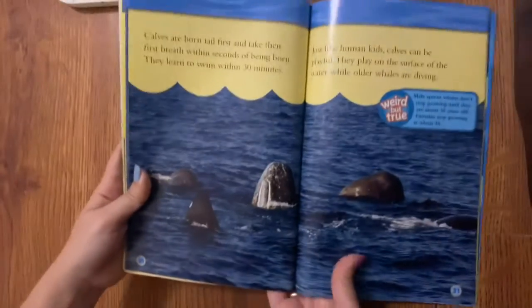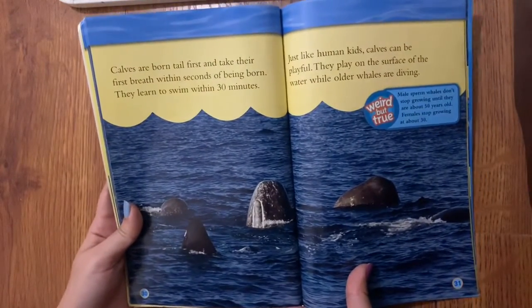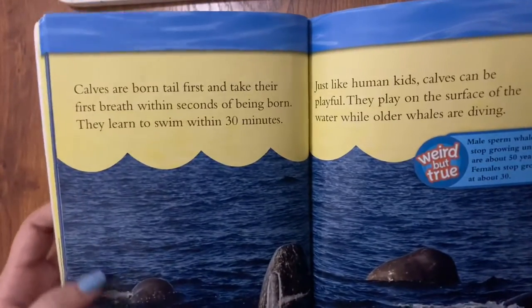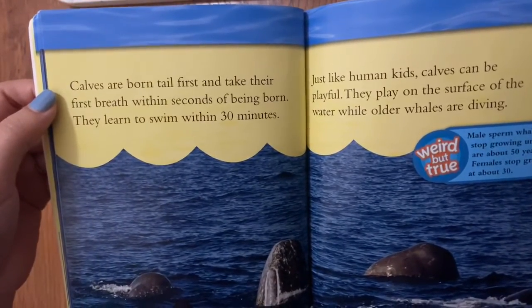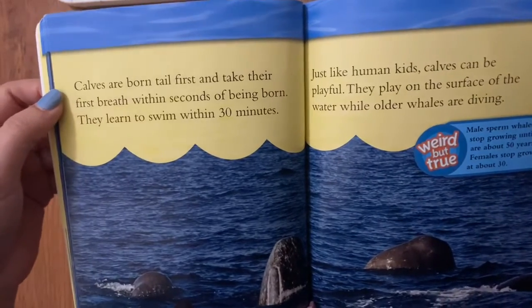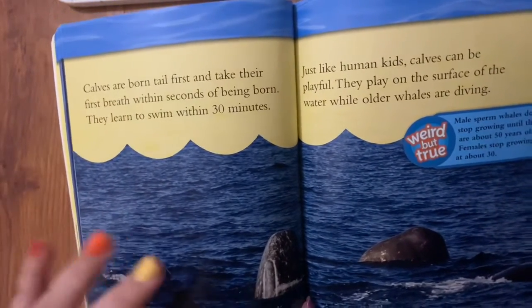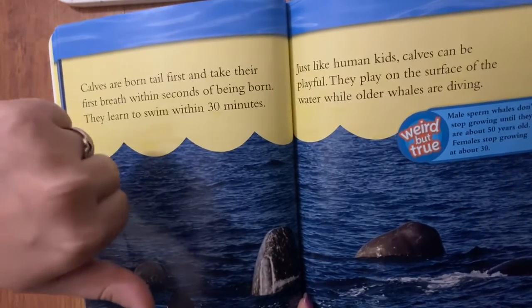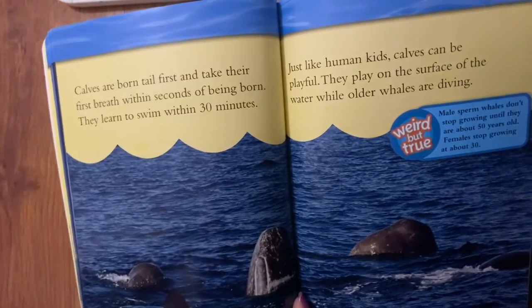All right, I'm going to model it one more time on the next page. So you can get a picture real fast, get a look at that. All right, so it says, calves are born tail first and take their first breath within 30 seconds of being born. Ooh, that was way too much for me. That was a clunk. I'm going to have to go back and use my strategy. I'm going to have to go back and reread until it makes sense.